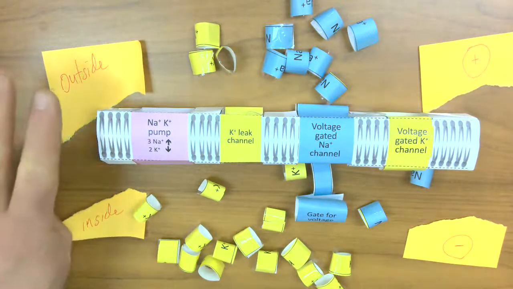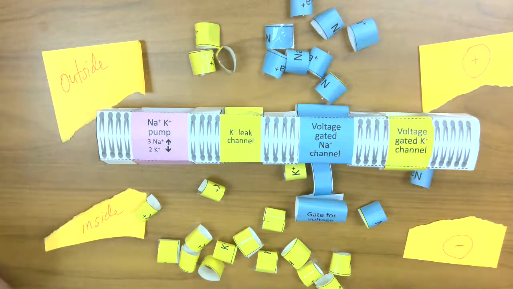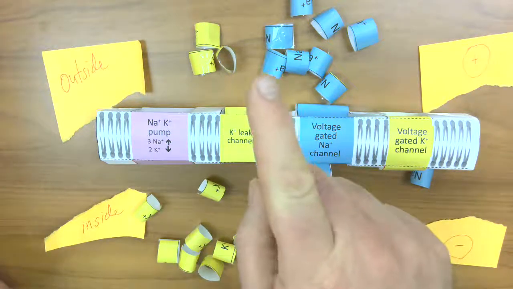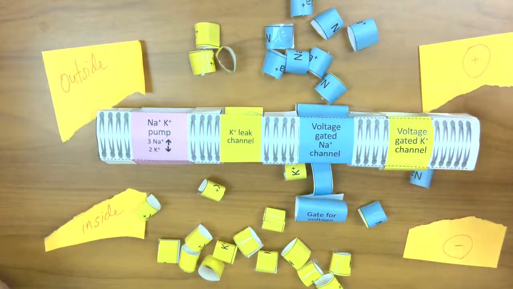Just like if you're spending $3 of your money, but you're only depositing $2 in the bank, your bank account will go negative. Here, if we're pumping out 3 positive charges, but we're only bringing in 2 positive charges, it's going to create this gradient. It's relatively positive outside the cell and relatively negative inside the cell.